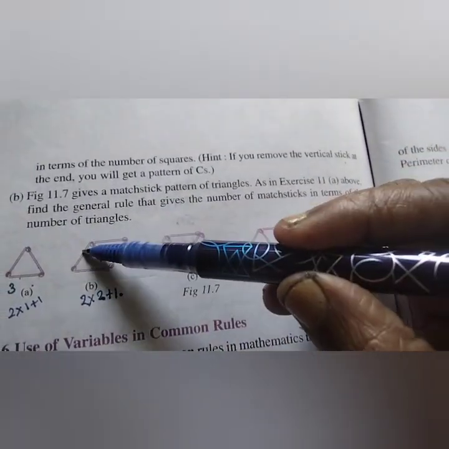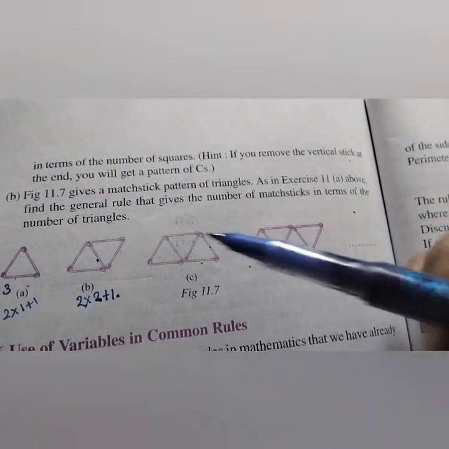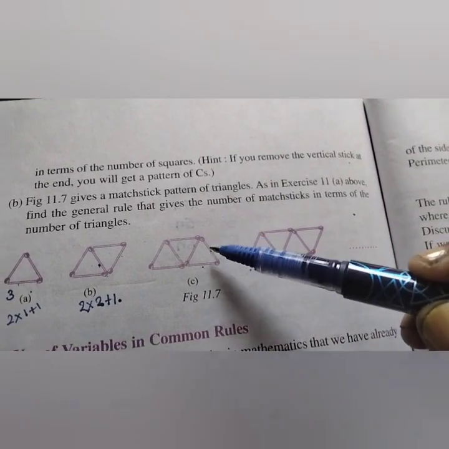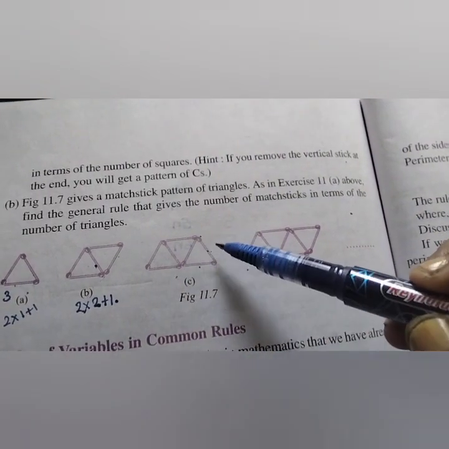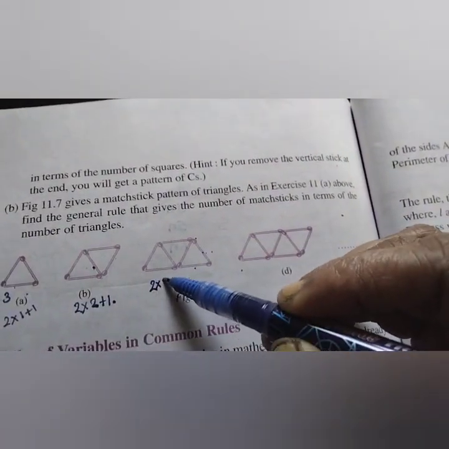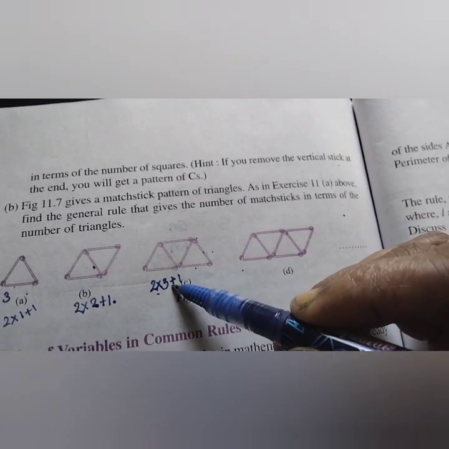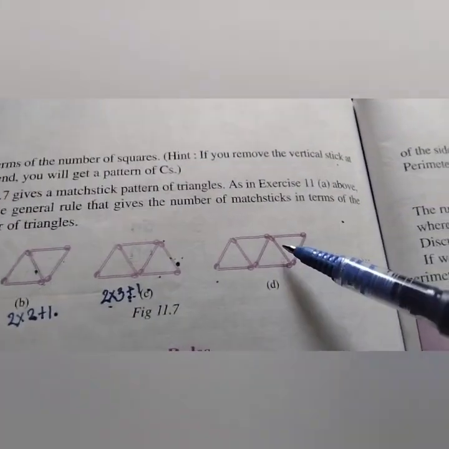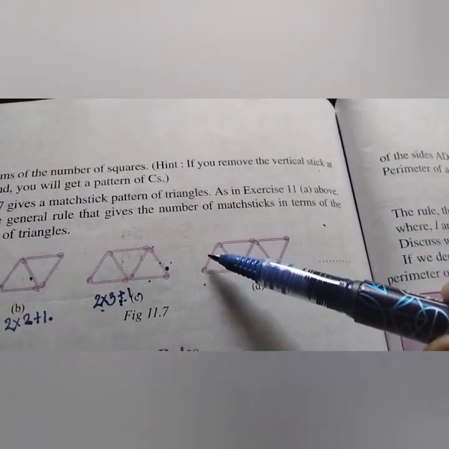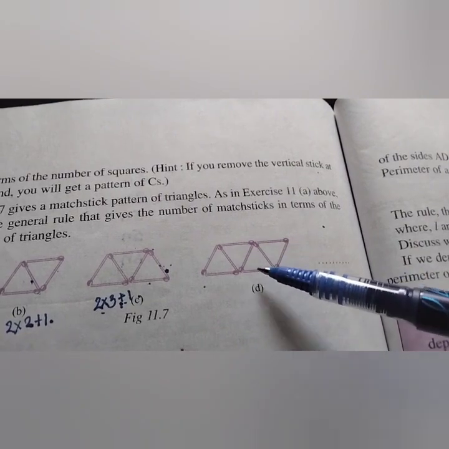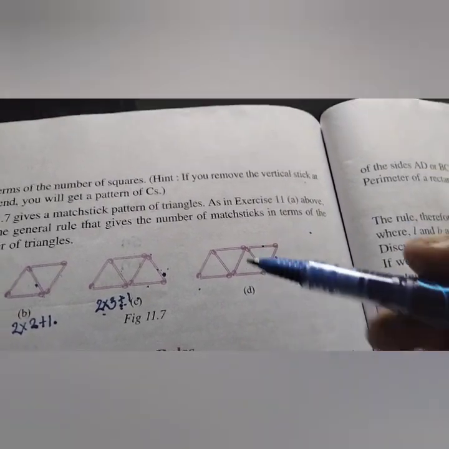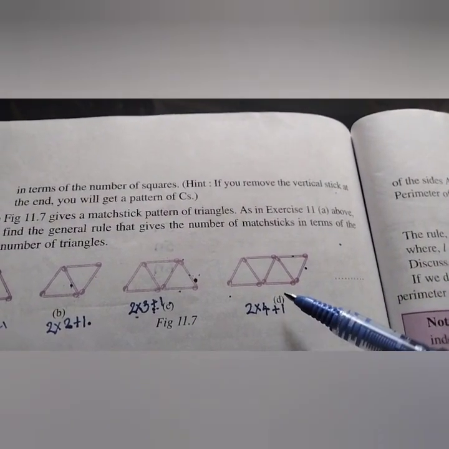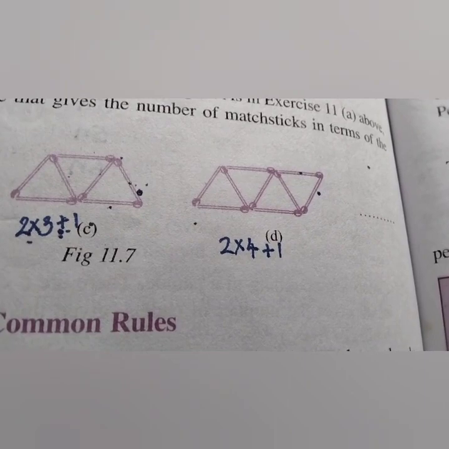You can recheck it. 1, 2, 3, 4, 5. Yes. Same way 1, 2, 3, 4, 5, 6 and 7. One is extra. So 2 threes are 6 plus 1. 2 into 3 plus 1. 2 threes are 6 plus 1, 7. 1, 2, 3, 4, 5, 6, 7. So coming to the last picture. 1, 2, 3, 4, 5, 6, 7, 8, 9. So this will be 2 times 4 plus 1. That is 2 into 4 plus 1.